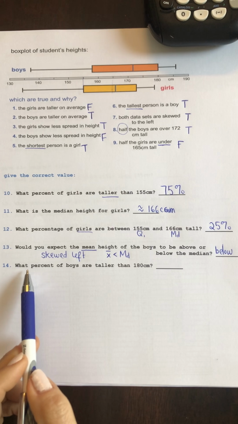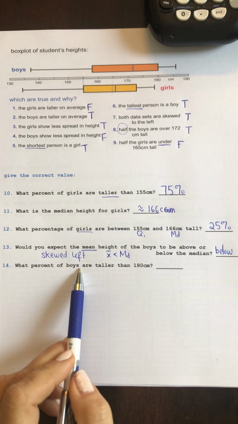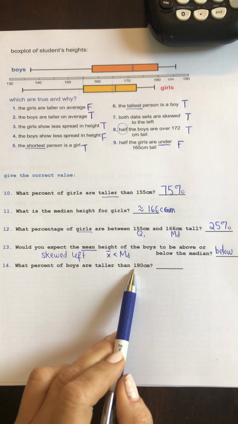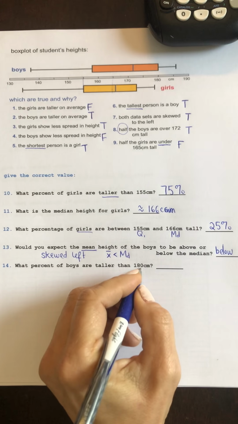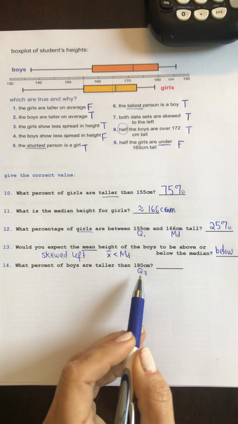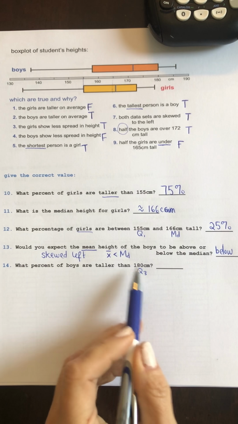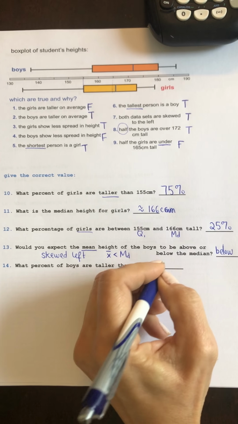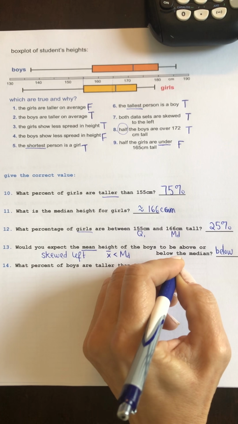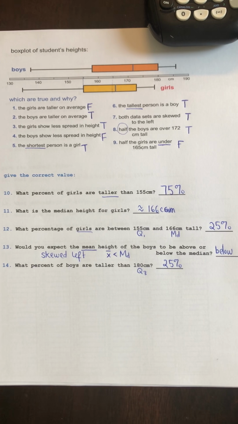And finally, what percent of boys are taller than 180? So here's 180. 180 is the third quartile, so we know that 75% of the heights are below 180 centimeters. That means that 25% of the heights are above. So hopefully this will help you think about box plots and all the information that they can give you.